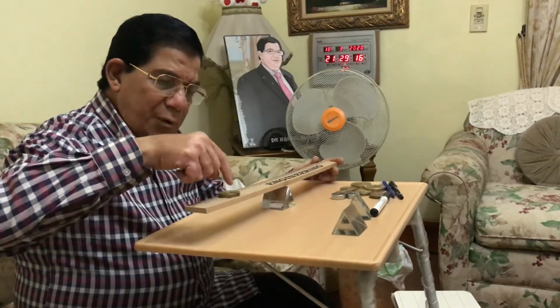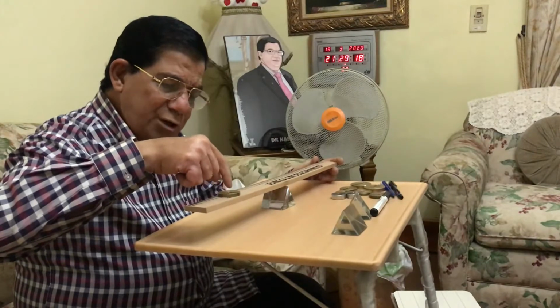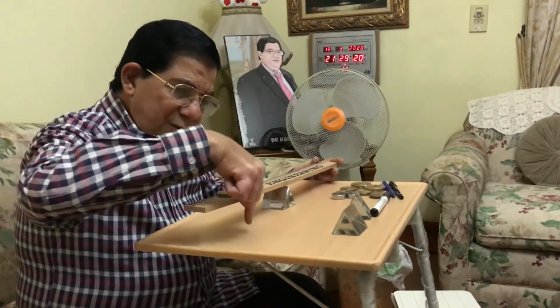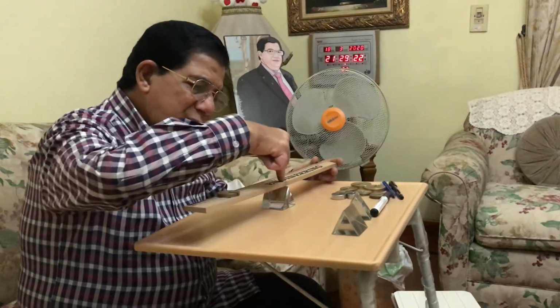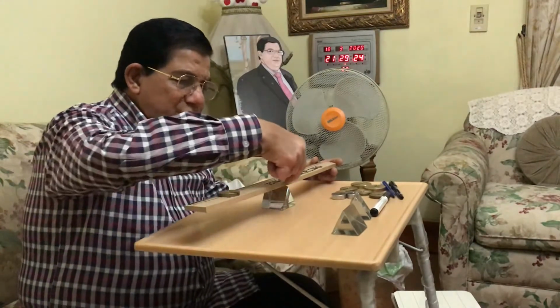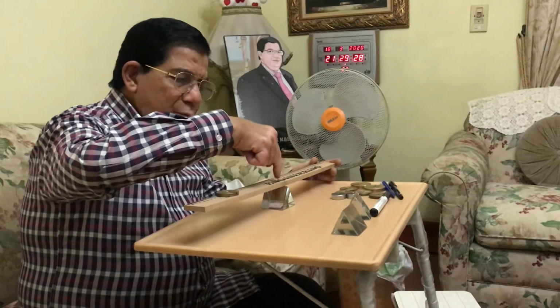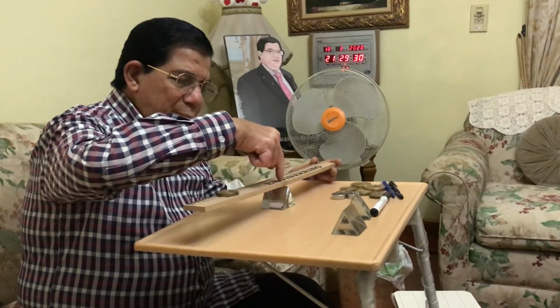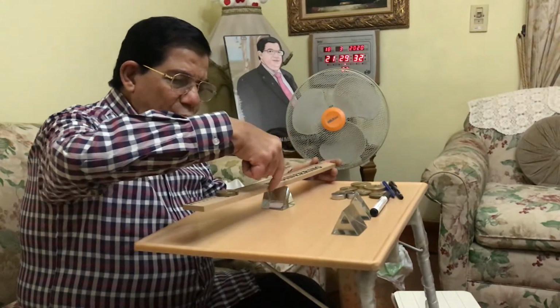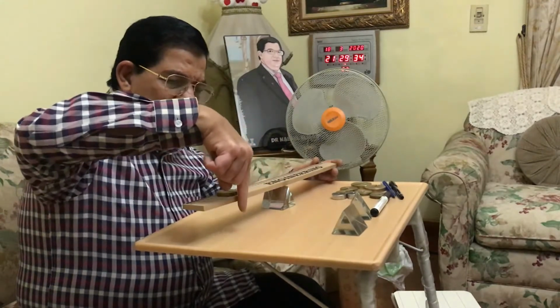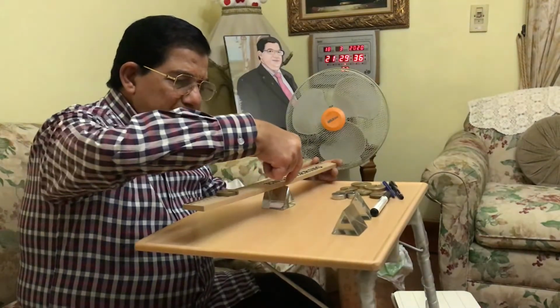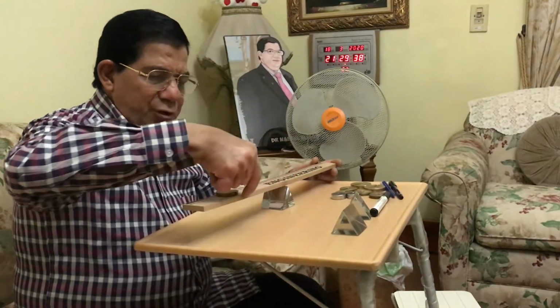How do you calculate moment? We multiply this weight times that distance. Why? Because it is a perpendicular distance from the point of turning, we call it the pivot, to the force. The force is vertical, so the perpendicular distance is horizontal.